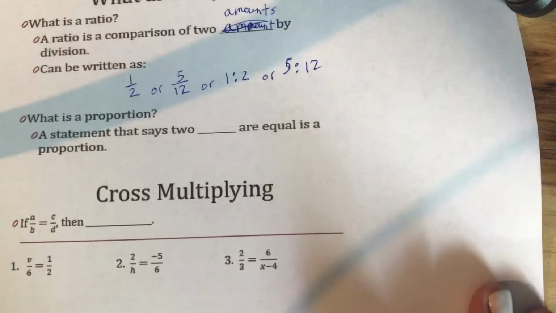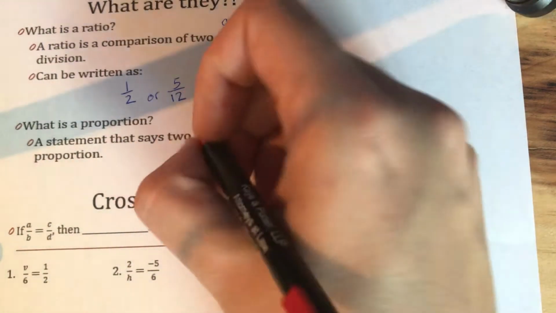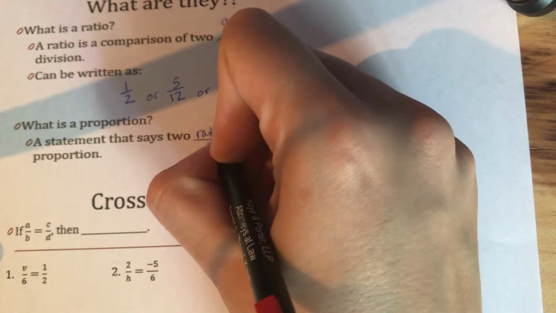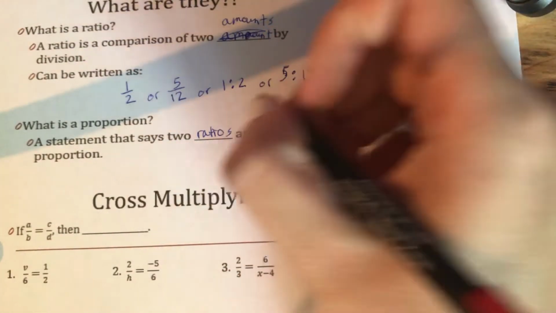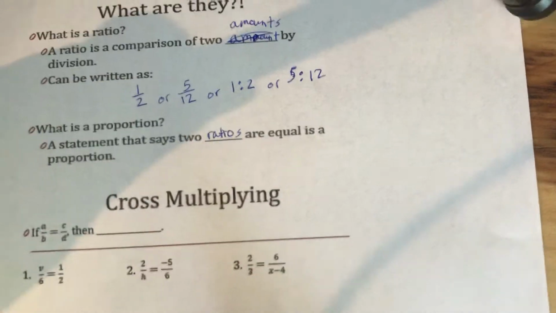Okay, a proportion is a statement that says two ratios are equal. Okay, and that would be a proportion. So let's look at this first example.